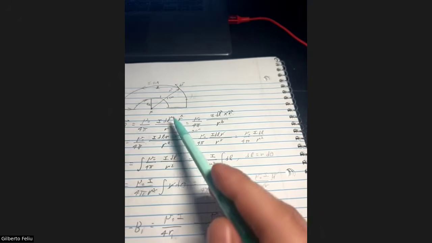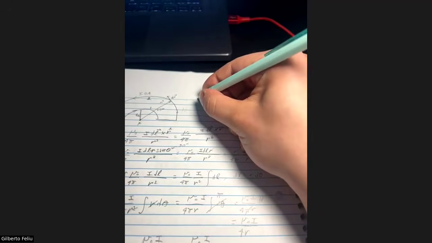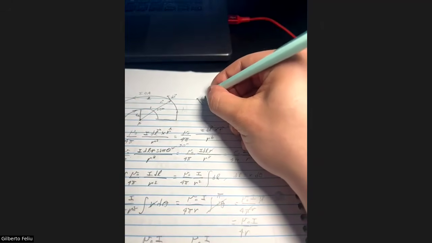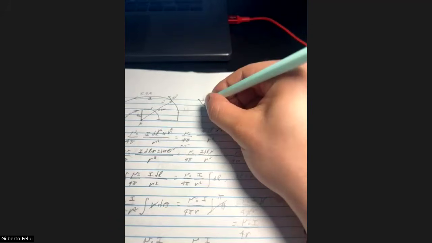So this cross product right here, you have arc length crossed with the radius. So you just rewrite that. Let me redraw that. And yeah, they are perpendicular. The cross product should, okay, right hand rule, well, at least my version of it.